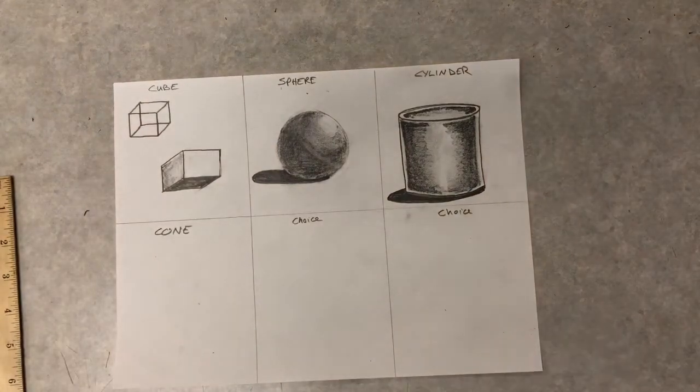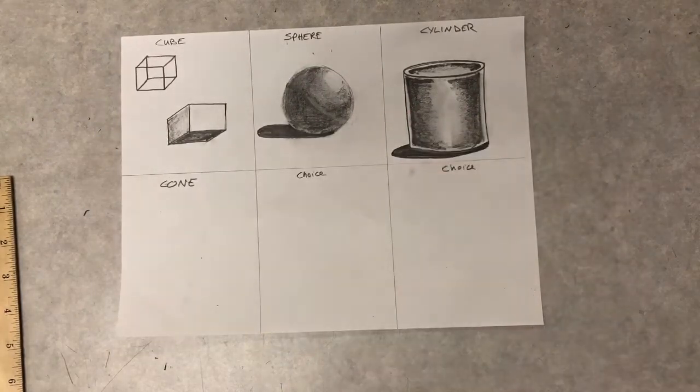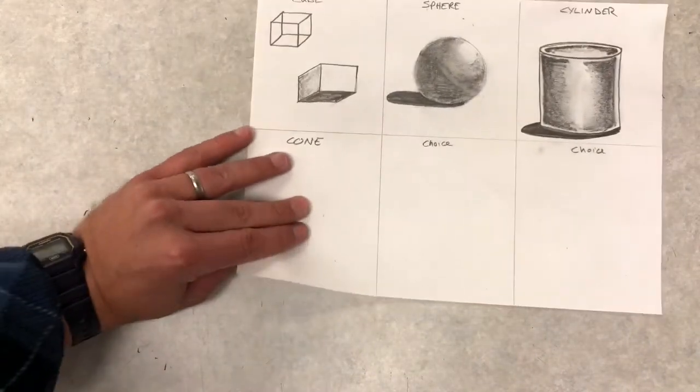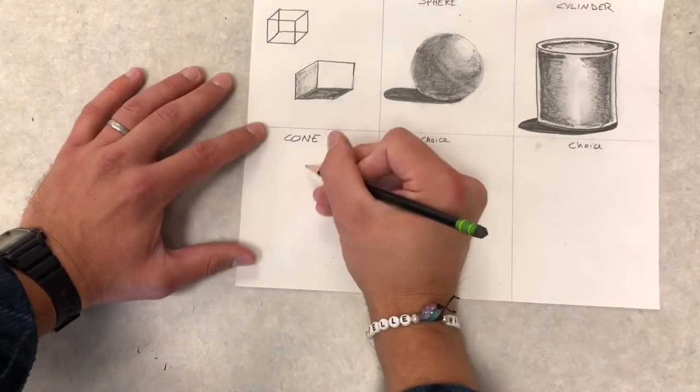There, it's a decent cylinder, okay? We made our way through it. We can work on that a little bit more. Now we're going to do a cone. A cone is basically a triangle that has a circular bottom to it.